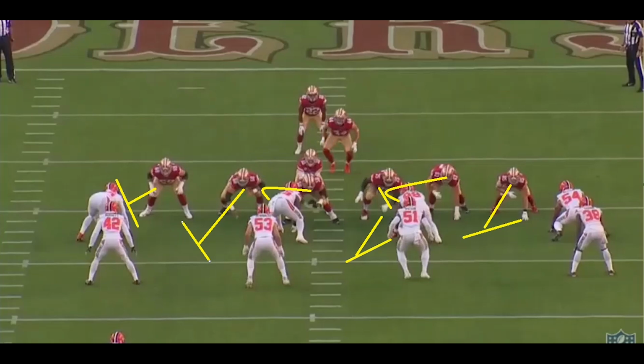And so what we're gonna do with Juszczyk here is he's gonna take a jab step and then come back across, and same with Matt Breida. Again, this is to get everything to flow. You want these defenders, the linemen, to think they're trying to get scooped, so they try and fight against that so they don't get sealed off.